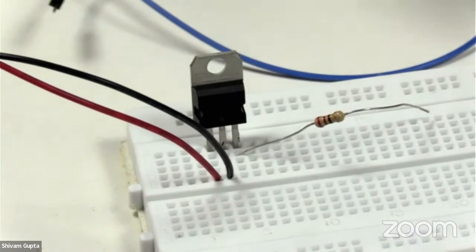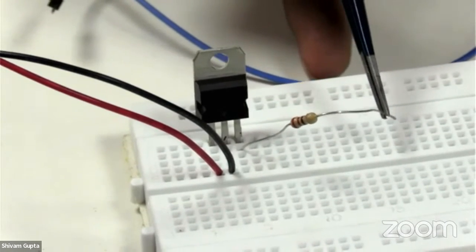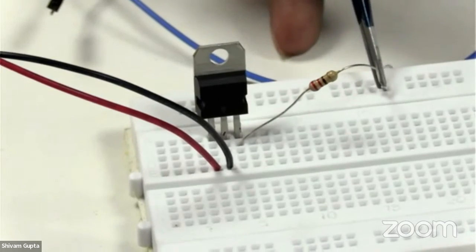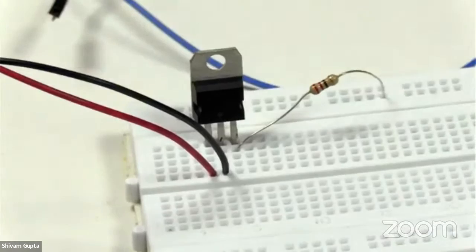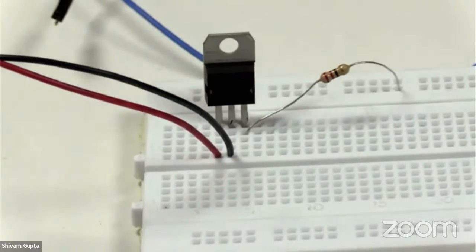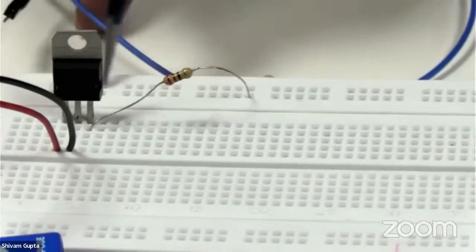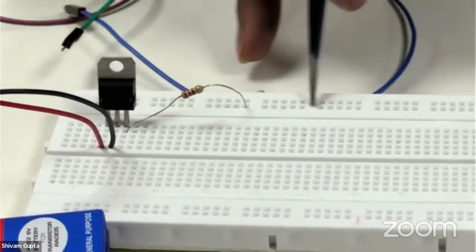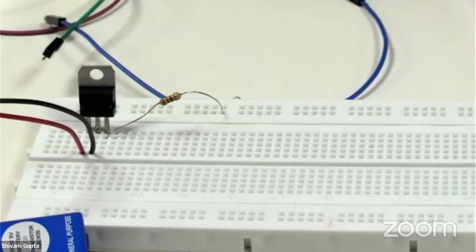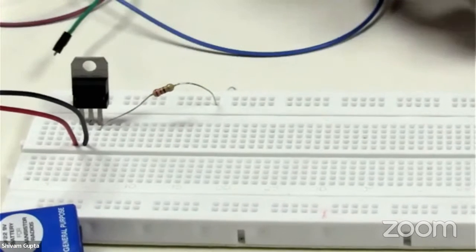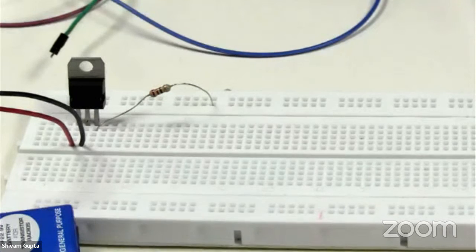Okay, and the other terminal of this resistor, we will be connecting it here, like this. Now because of this, the entire horizontal rail will have the 5 volt. Now from this rail we can take multiple wires, and with the help of it we can actually glow our RGB LED.